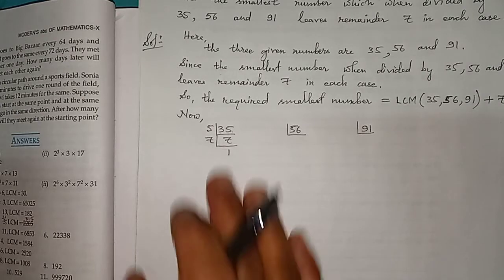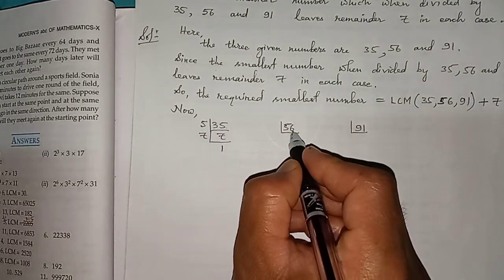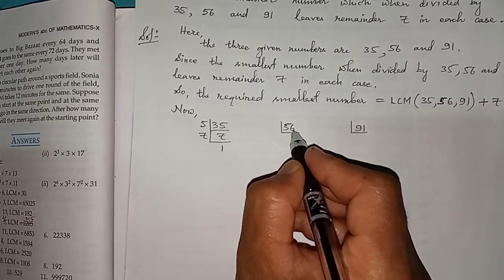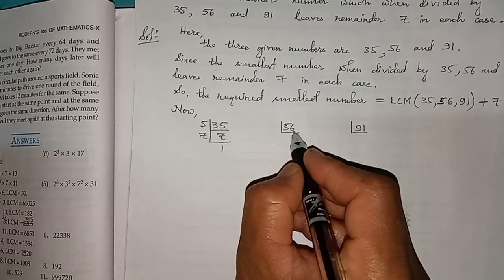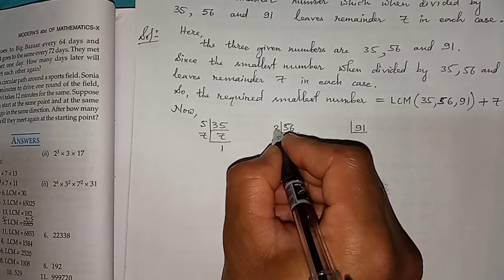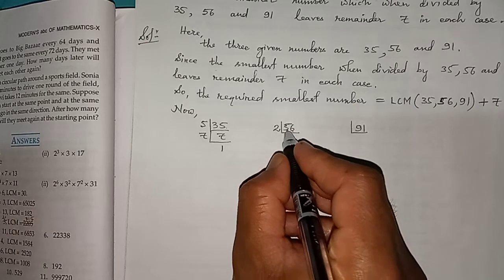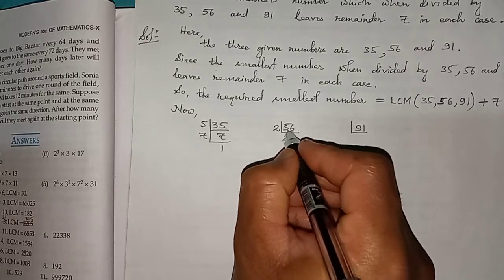Now we'll do the prime factorization of 56. See, the unit digit is 6. 0, 2, 4, 6, 8 are all even numbers, so when the unit digit is one of these, 56 is even, and we can divide by 2. 2 ones are 2, 2 twos are 4, 2 threes are 6, so 2 twos are 4.